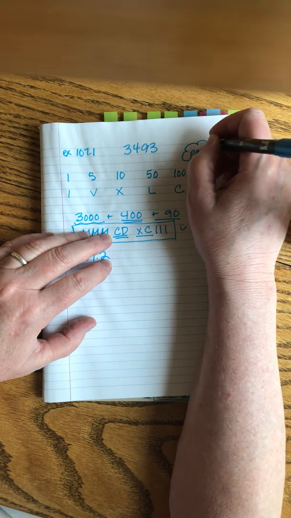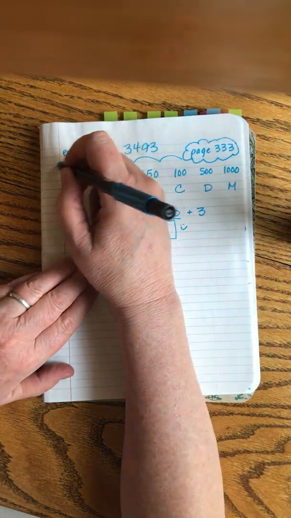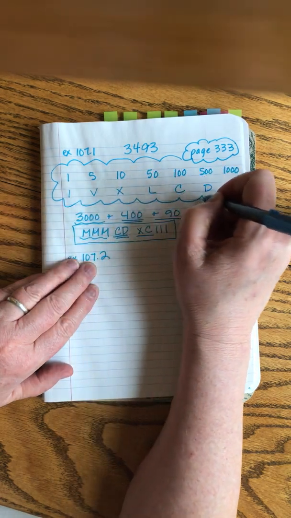Are you copying it? Copy it. Copy it now. It's easier just to copy it than to have to look it up in your book later. That's annoying.